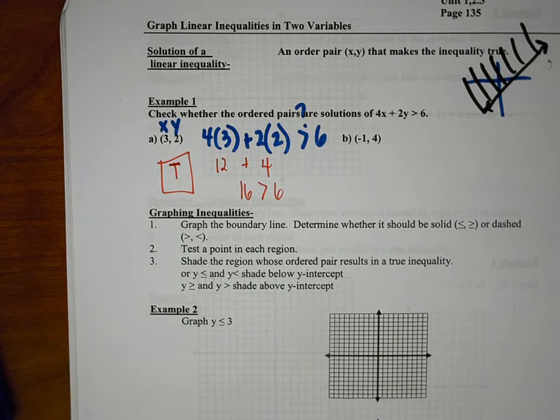So B, I'm going to go ahead and give you about 30 seconds. So go ahead and check to see if that one is true or false. You can write answers on your whiteboards, or 1 is true, 2 is false. You can show me with your fingers. Got it. Okay, good. All right.